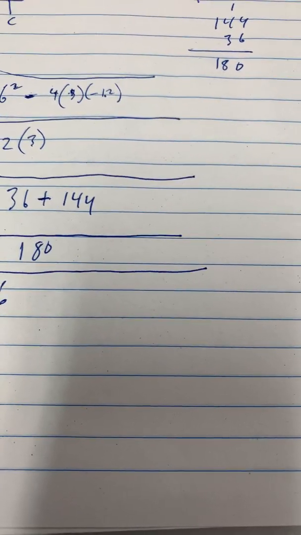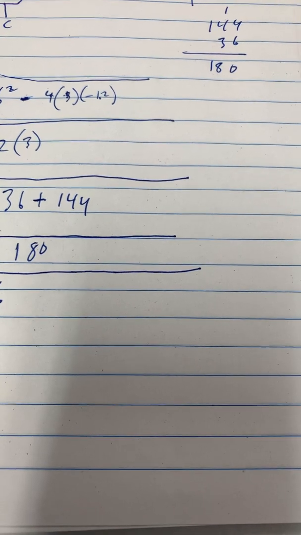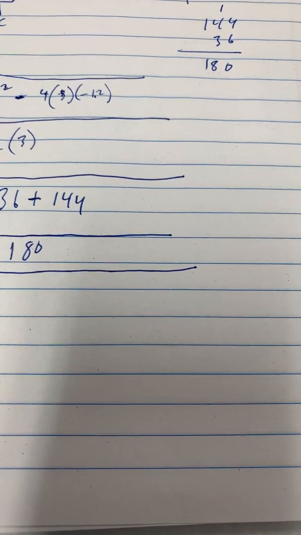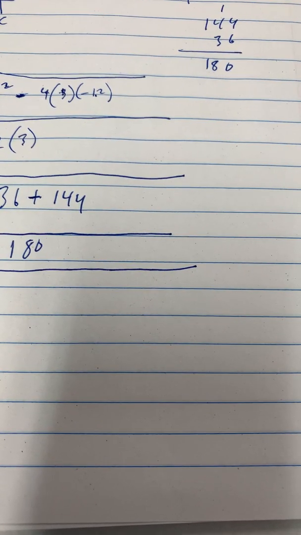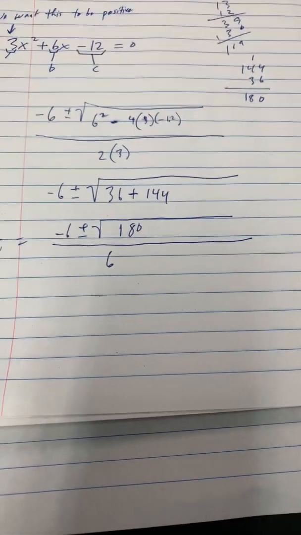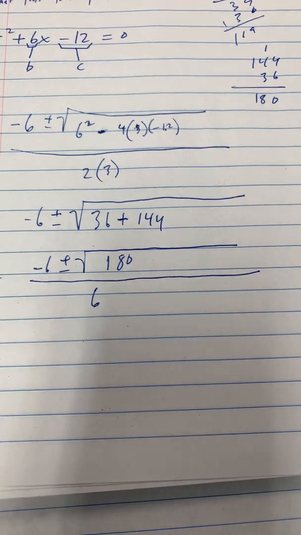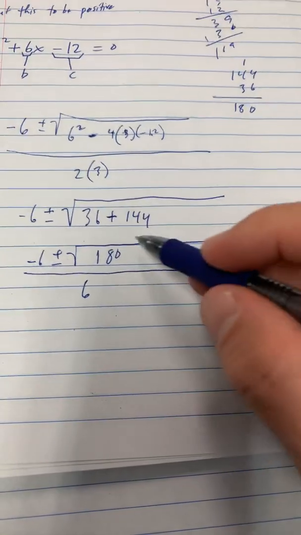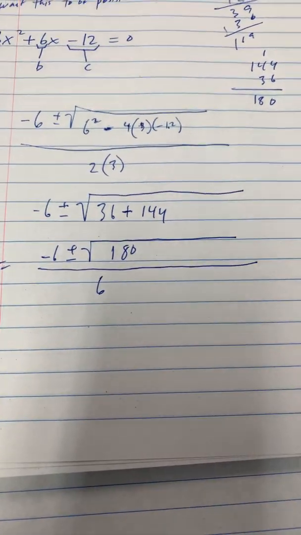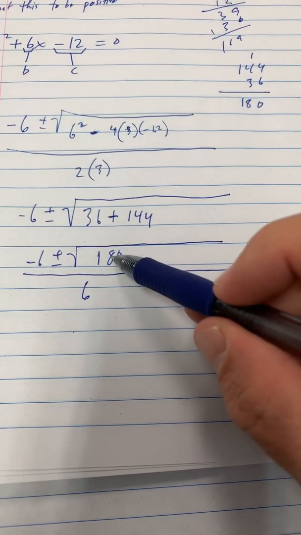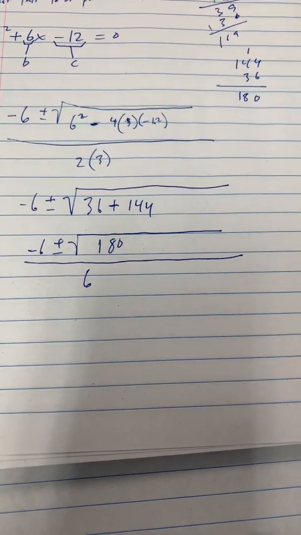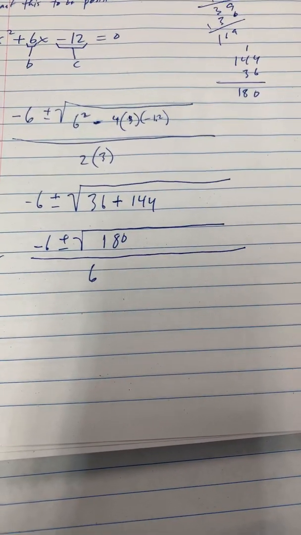So how do you simplify that radical? We can find factors of the radicand that have perfect squares.